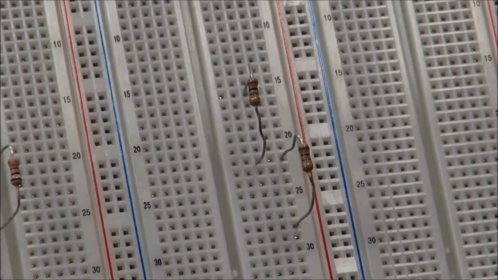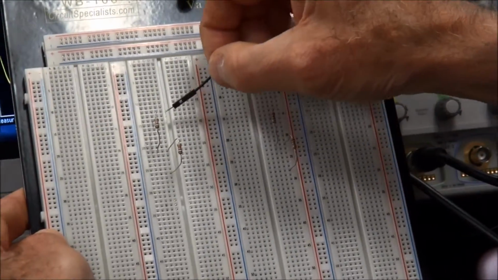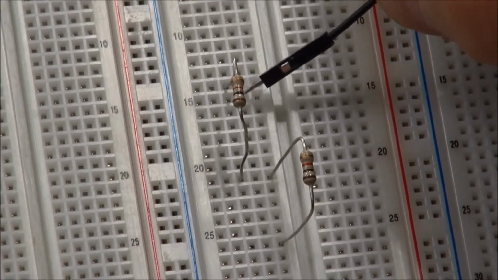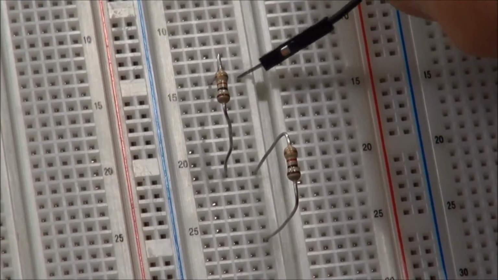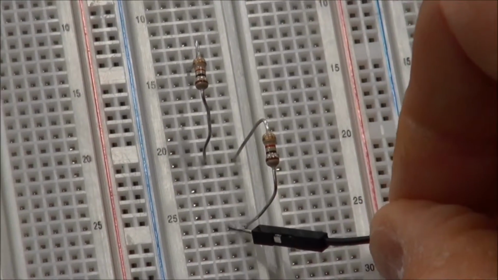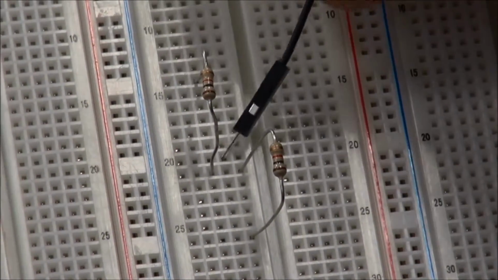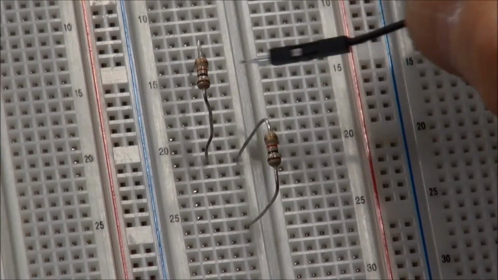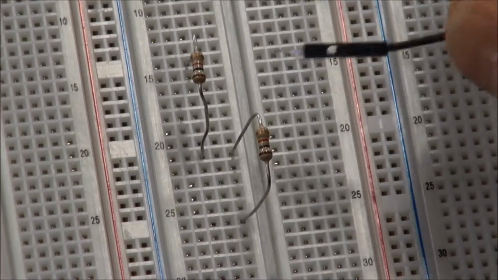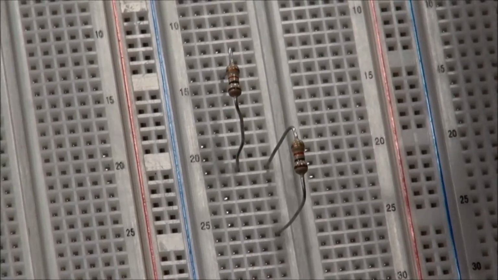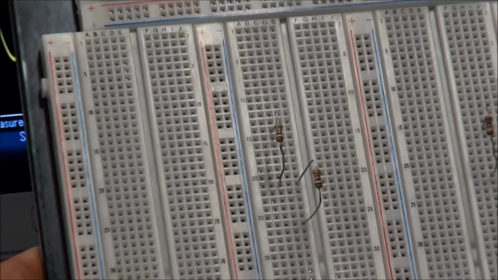I've now set them up as a voltage divider. So I'm going to input my sine wave into this leg of the resistor. I'm going to put my input into this row right here. And this leg of this other resistor will be my ground. I'm going to measure where the 2 legs are connected. Now what we expect to see, since these are 2 identical resistors, is that the output should be 1/2 of my input. So let's see if that is in fact the case.